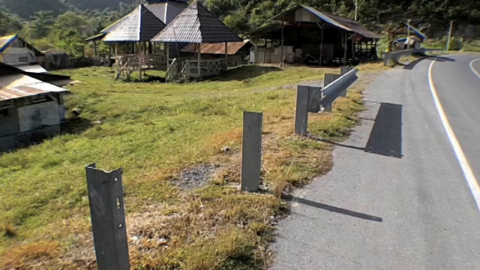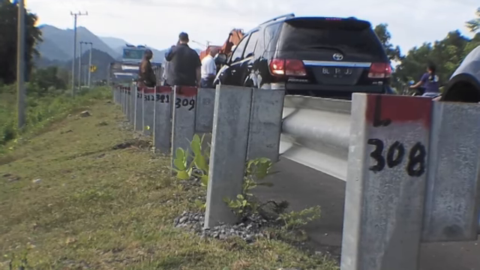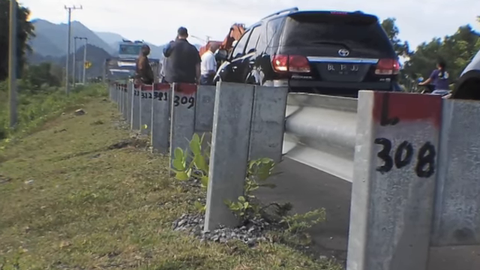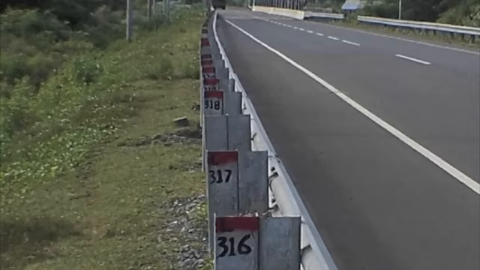As seen here, guard railing on the road shoulder has been subject to unauthorized removal and theft. Most of these vandalized sections of railing have been replaced by Indonesian authorities and are clearly numbered and marked.